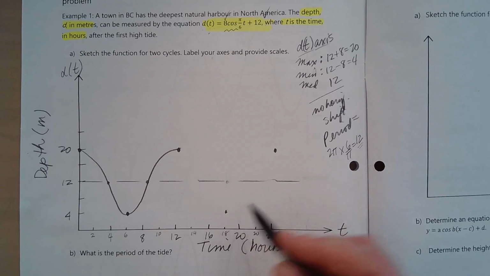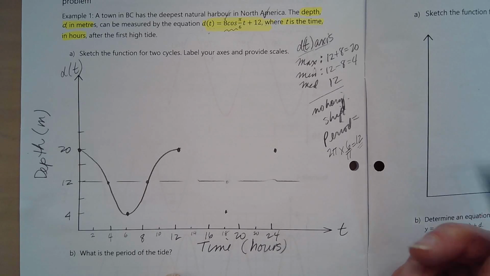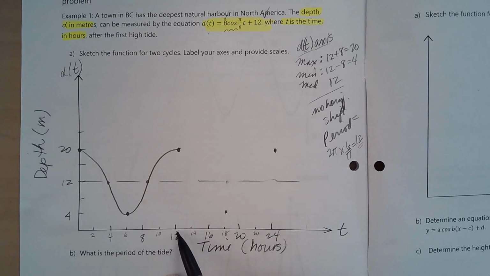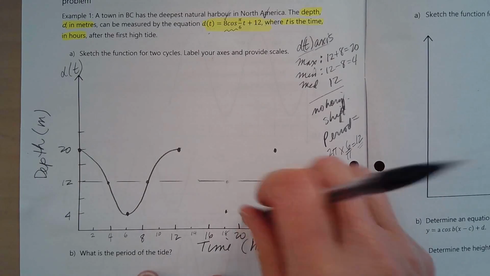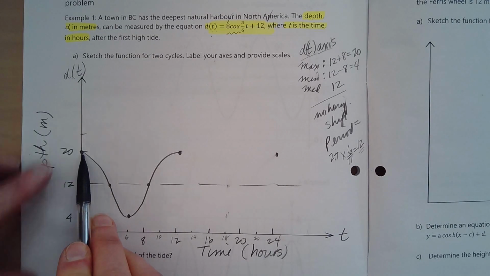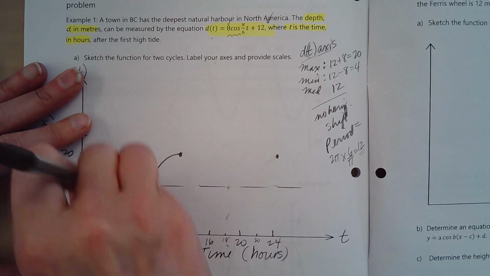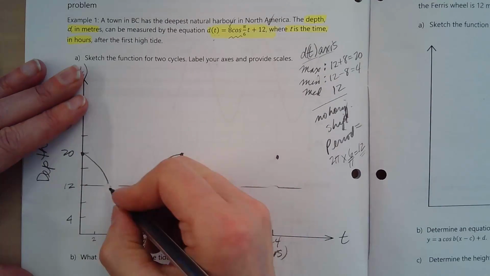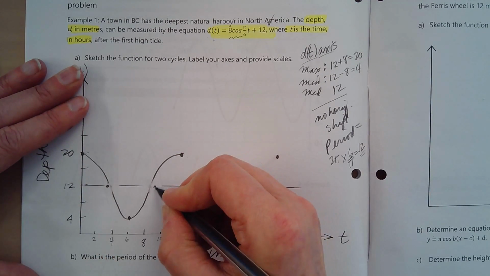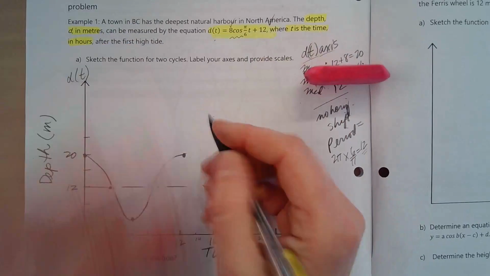Okay, hang on. Let's start again. Between 0 and 12, low point is 6. Oh, thank you. It should be 3, a little over, right? And 9. Thanks. Okay.